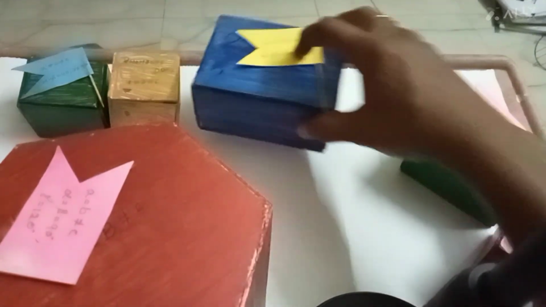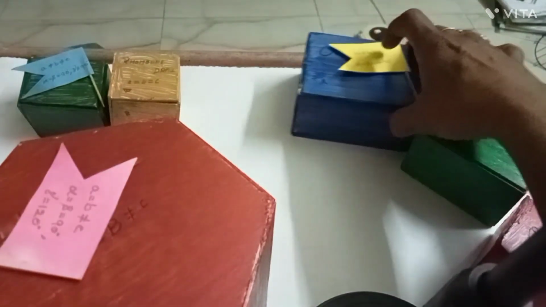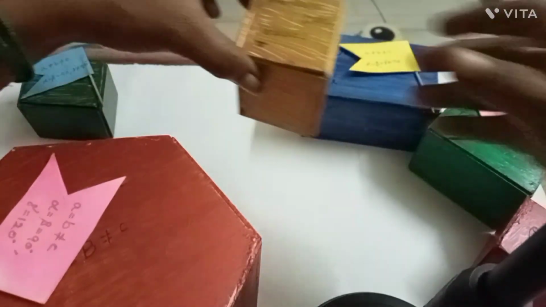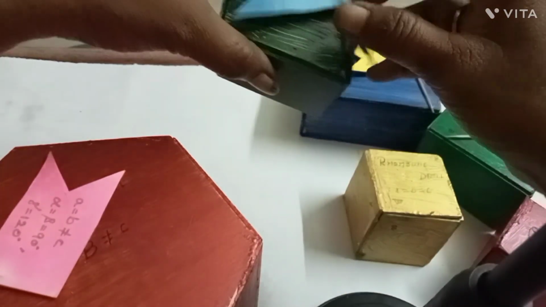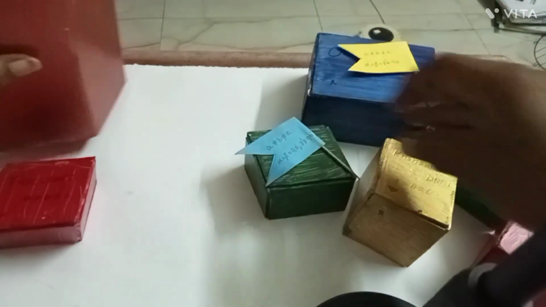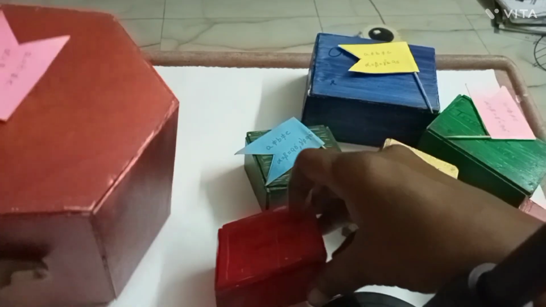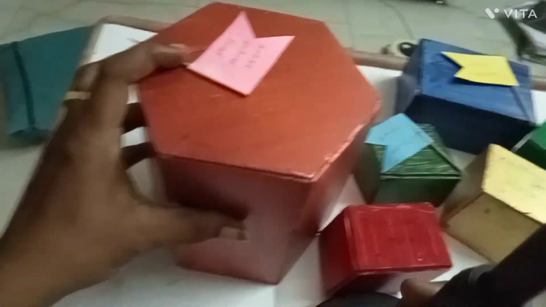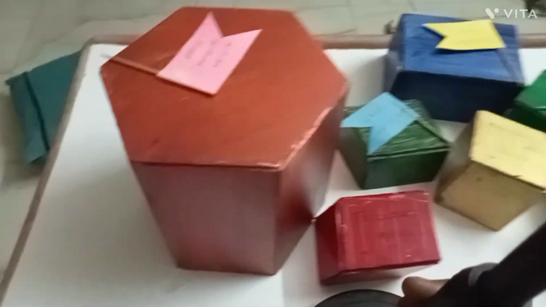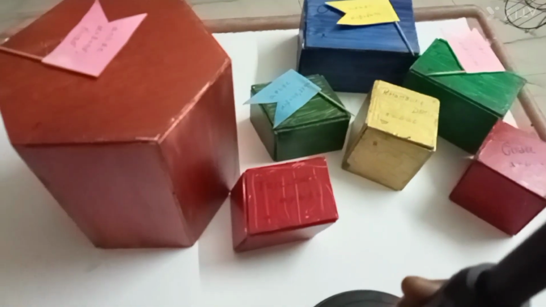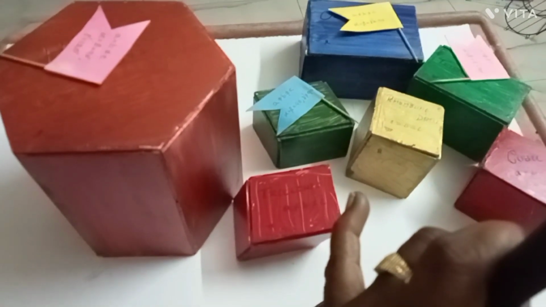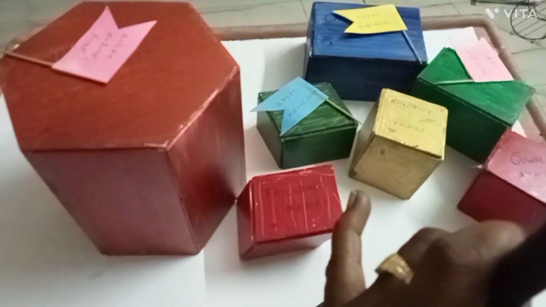So what are the 7 basic crystal systems? Cube, and then tetragonal, orthorhombic, rhombohedral or trigonal, monoclinic, triclinic, and then the hexagonal.